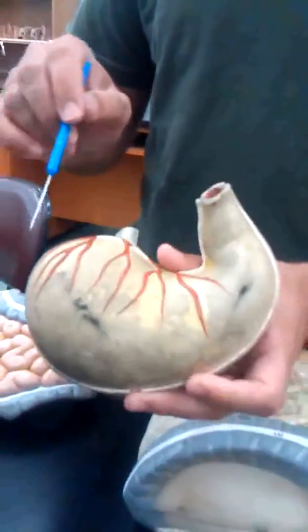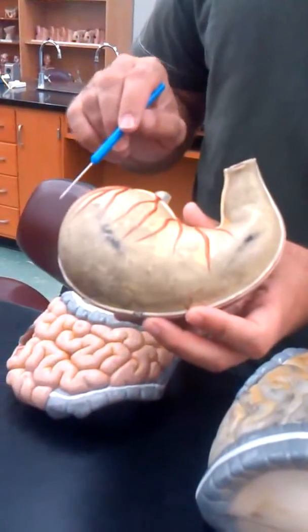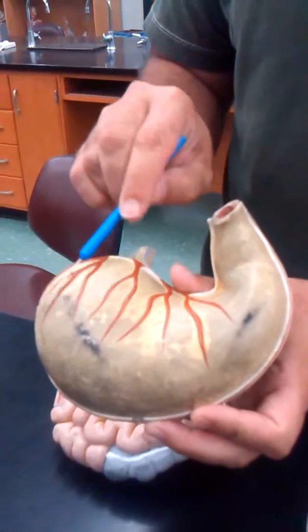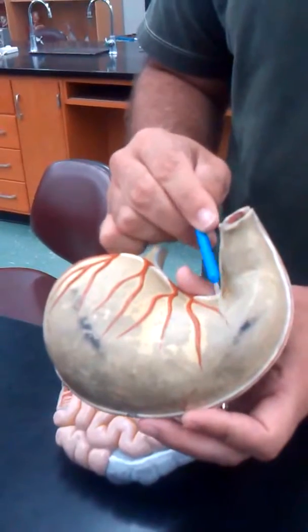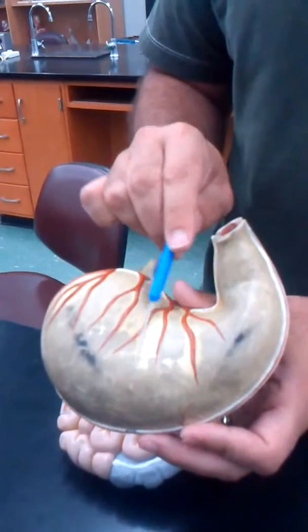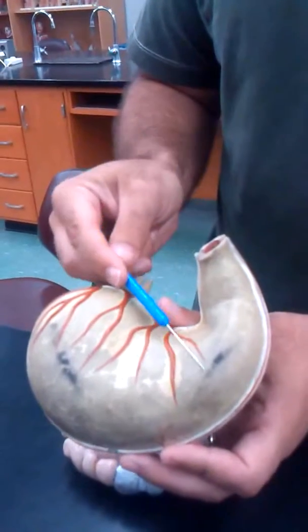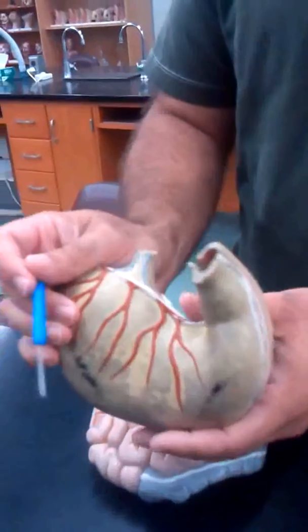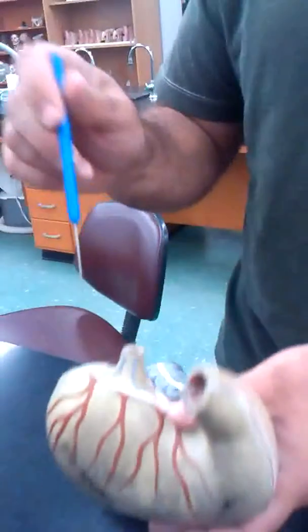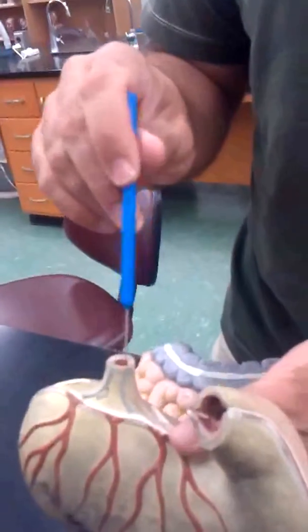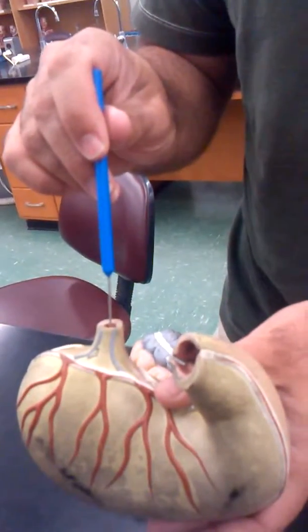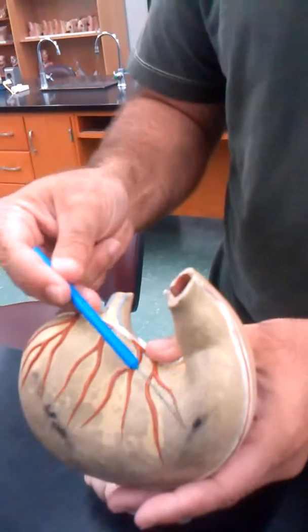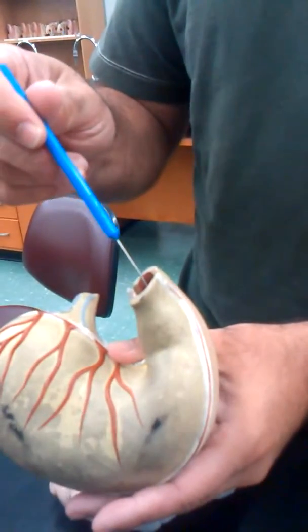First thing we need to know about is that there are 3 different regions of the stomach that you need to know. The first region is this area called the fundus. Then we move into the body of the stomach. And finally, the pyloric region of the stomach. There are 2 valves or sphincters that you need to know. The first one is the gastroesophageal sphincter, which is located here. And coming off the pyloric region of the stomach is the pyloric sphincter.